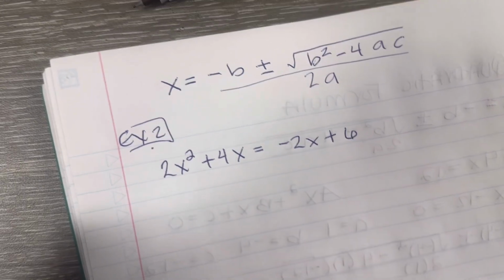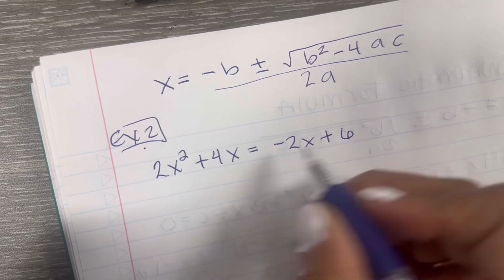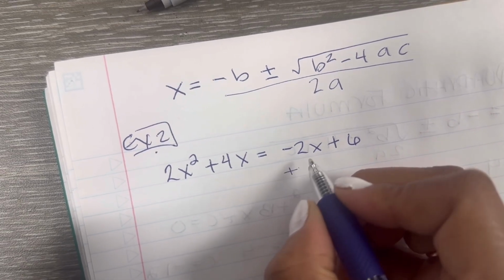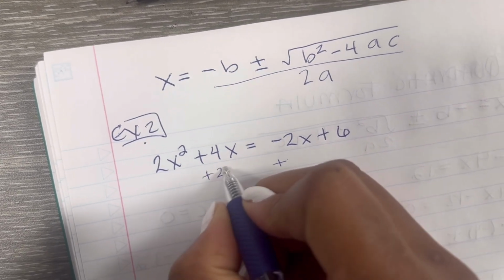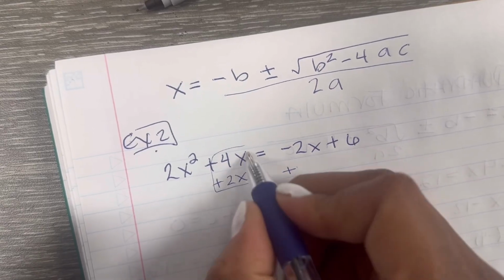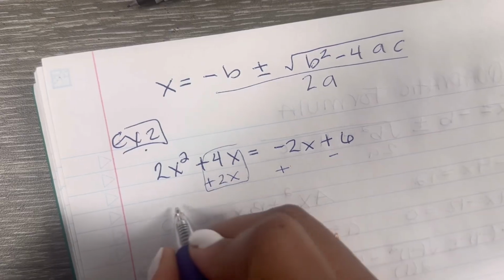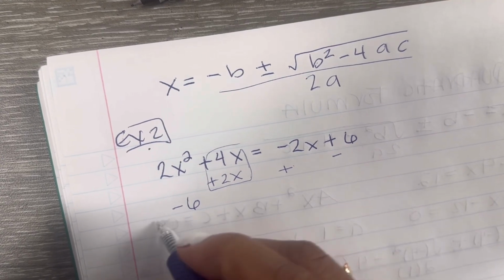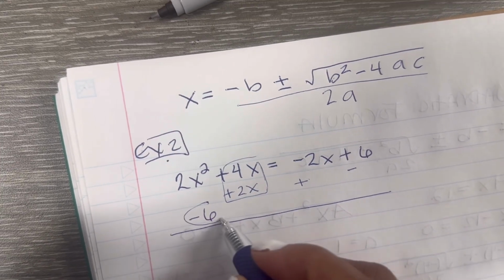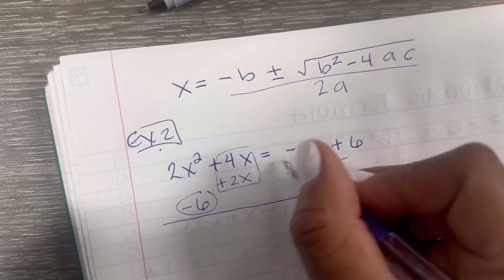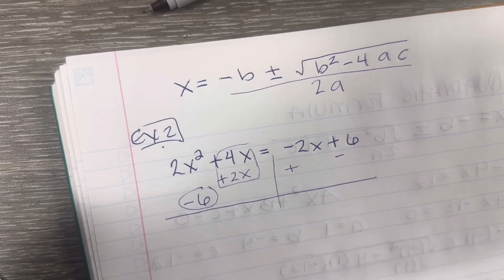This got to go, right? So undo subtracting 2x by adding 2x. We're going to add 2x under this x. These are the same like terms. We're going to subtract this 6, get rid of it, so subtract it over here. That's its own term. There's no other solo numbers on this side of the equal sign.